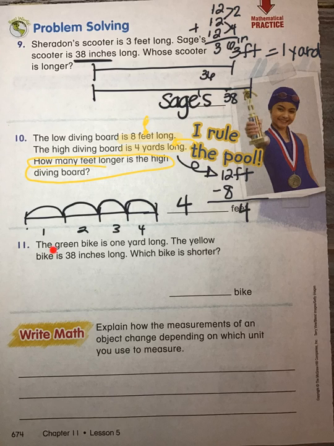Okay, number 11. Read it with me. The green bike is 1 yard long. The yellow bike is 38 inches long. Which bike is shorter? All right, let's go back and highlight what we know. Okay, the green bike is 1 yard long. The yellow bike is 38 inches long. Which bike is shorter? Now, this one sure does look a lot like the one that we did in number 9, right? So let's see. The green bike is 1 yard long.